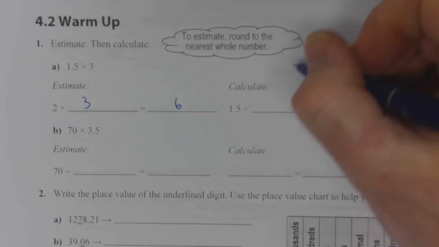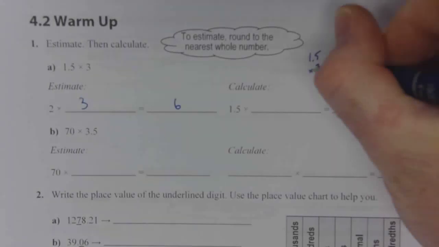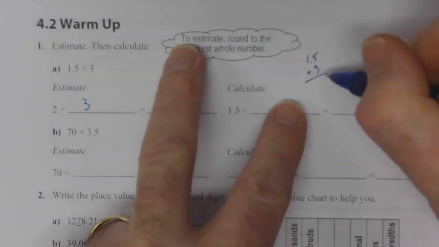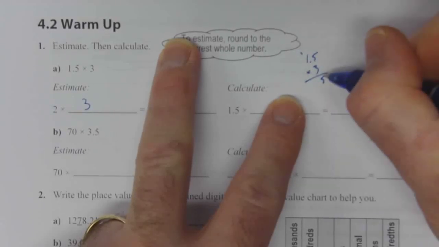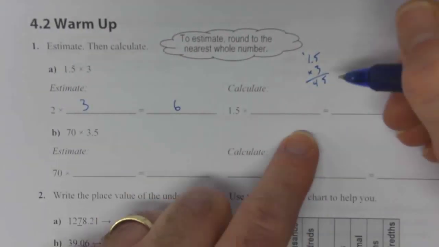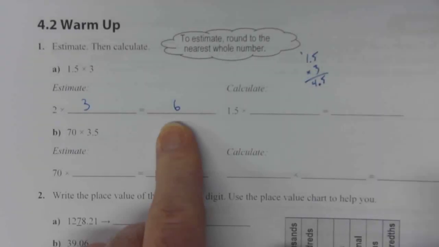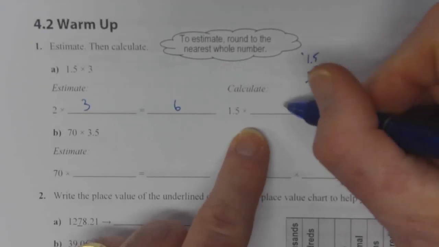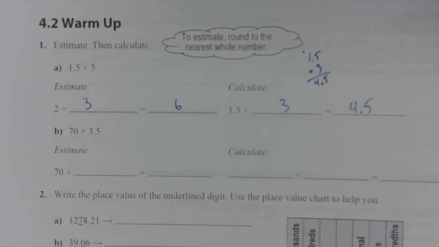So 1.5 times 3. I'm going to do 1.5 times 3. 3 times 5 is 15. Carry the 1. 3 times 1 is 3, plus 1 is 4. Now my answer should be close to 6, which means my decimal is going to be put right there, a 4.5. And that should give you your final answer. So 1.5 times 3 is 4.5.